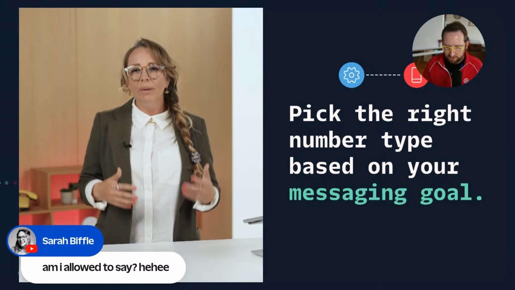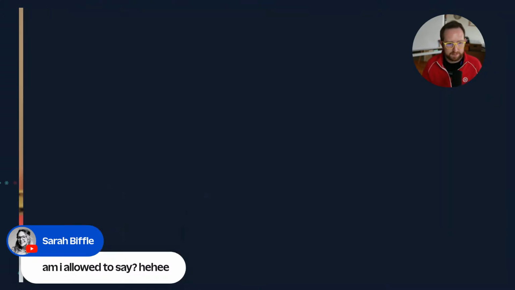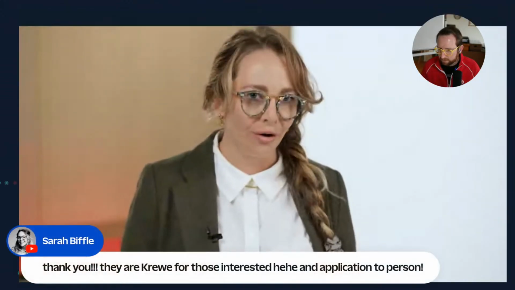right number type based on their messaging goals. Today, we'll dive into 3 main number types: local numbers, toll-free, and short codes. Choosing the right one depends on your timeline, budget, message volume, and use case. Let's dive into local numbers, known in the US as A2P 10DLC, or Application to Person 10-digit long code.